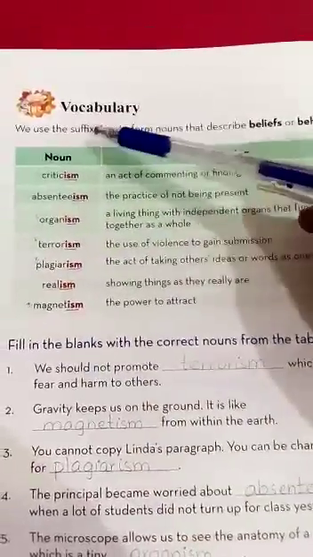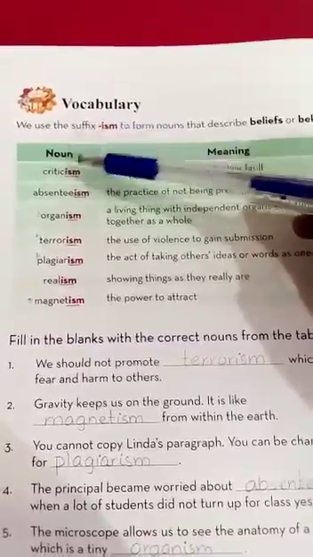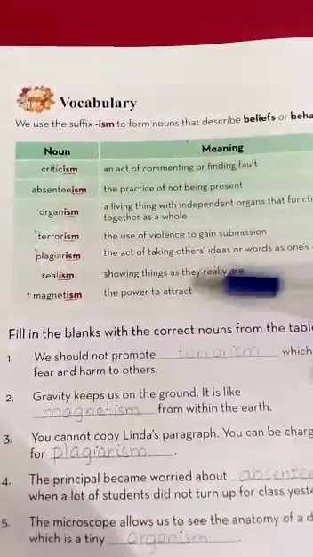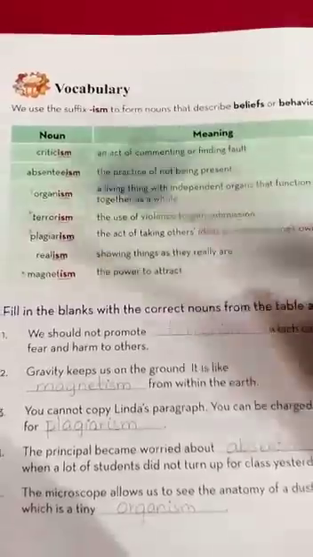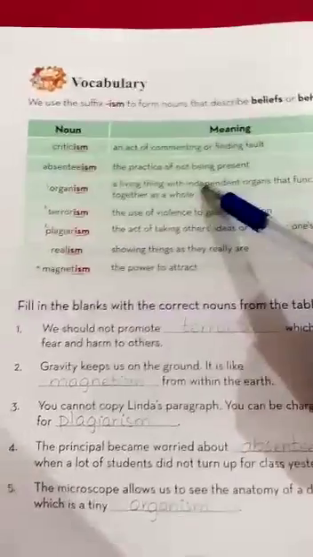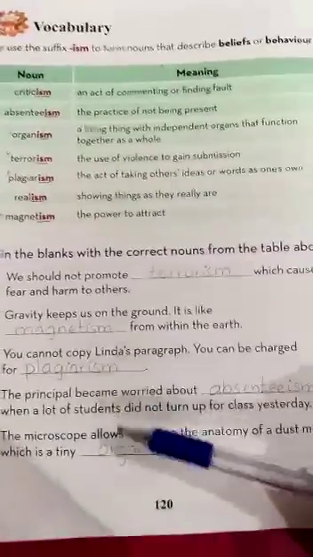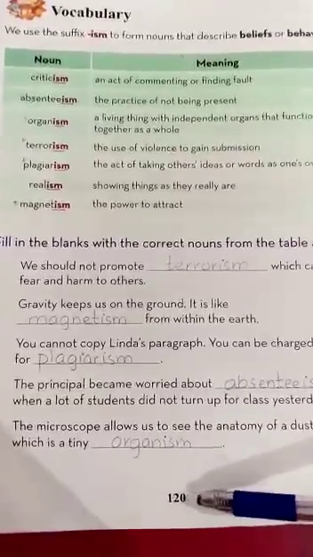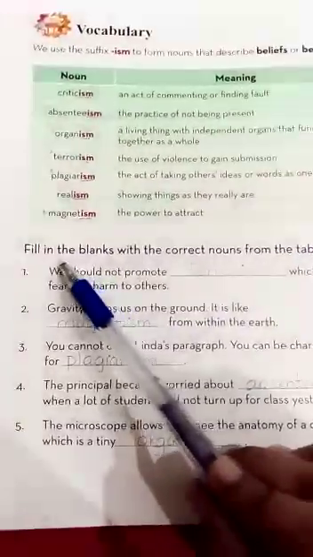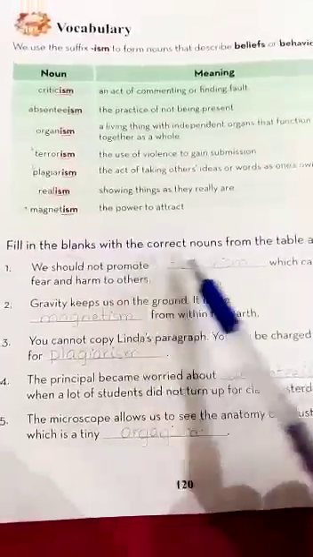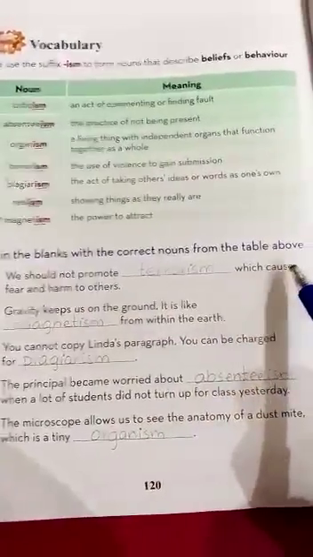So first you will write the definition of suffixes on your notebook, then you will write this table on your notebook. You have to learn them properly. What is the meaning of each noun? After that, my dear class, you have to complete these fill in the blanks, page number 120. I am going to read. Fill in the blanks with the correct nouns from the table above.